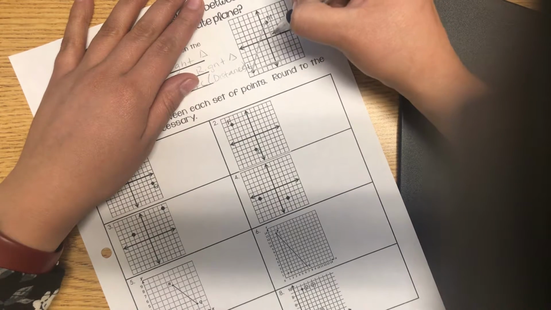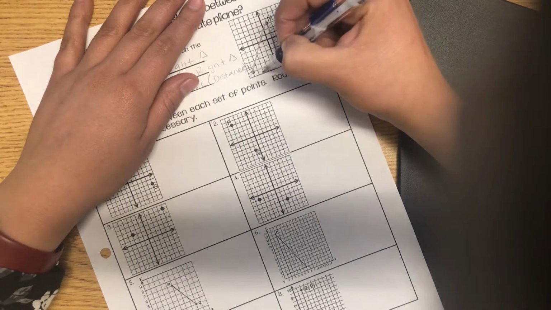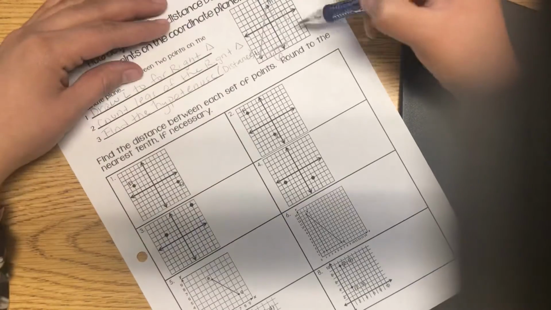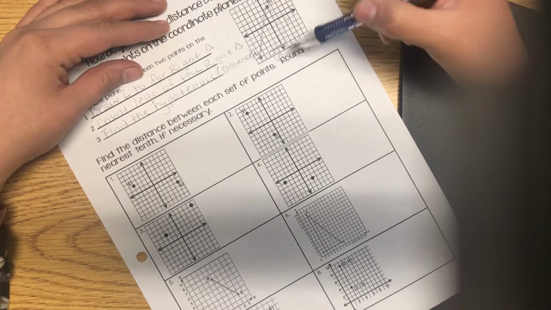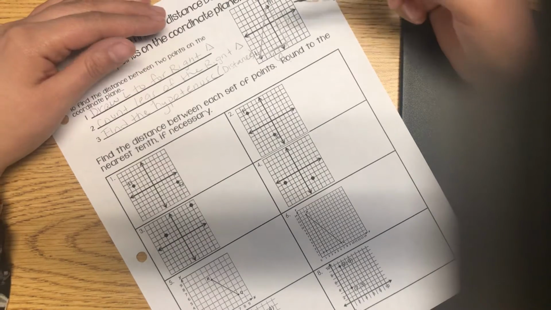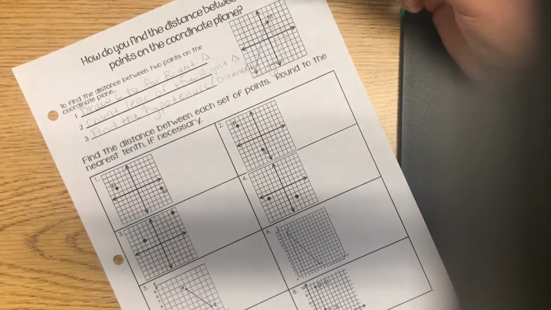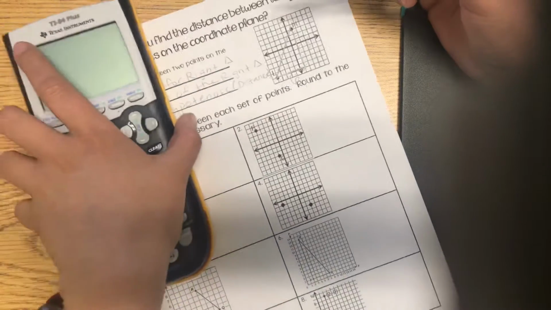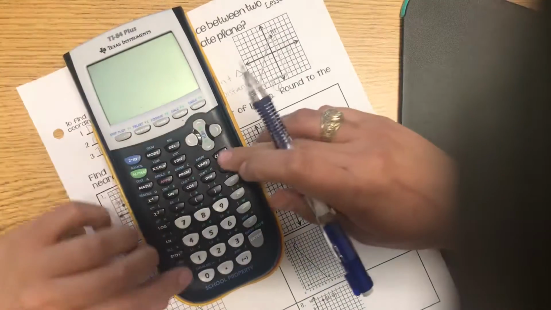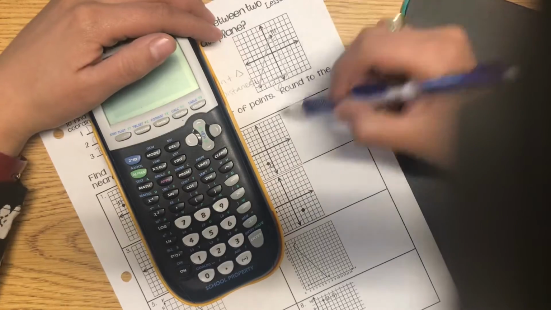So 1, 2, 3, 4, 5, 6, 7, 8. 1, 2, 3, 4, 5, 6. So the legs of this right triangle are 8 and 6. And then we use those to find the hypotenuse. But remember, when the hypotenuse is missing, we are going to add. But we have to square the legs first.